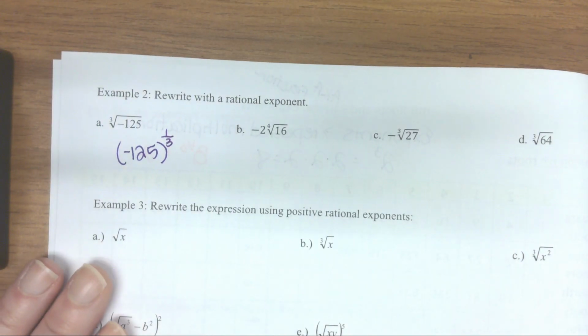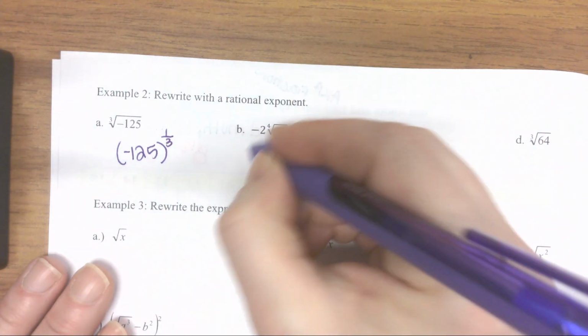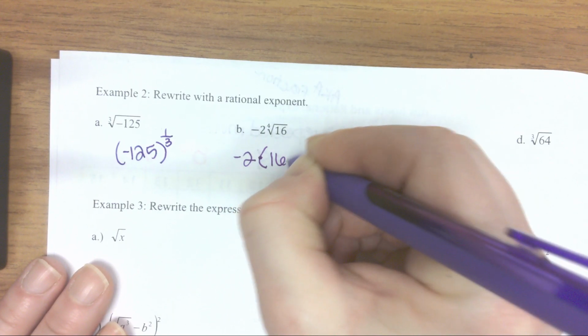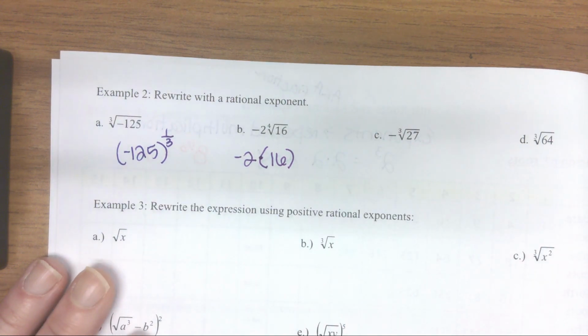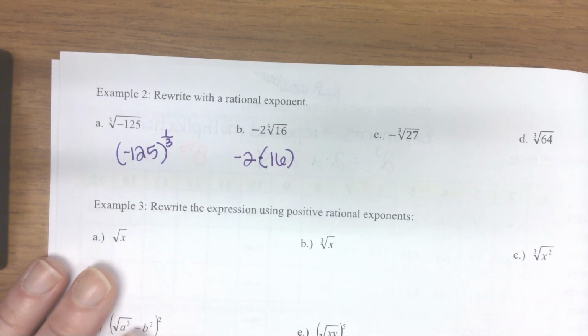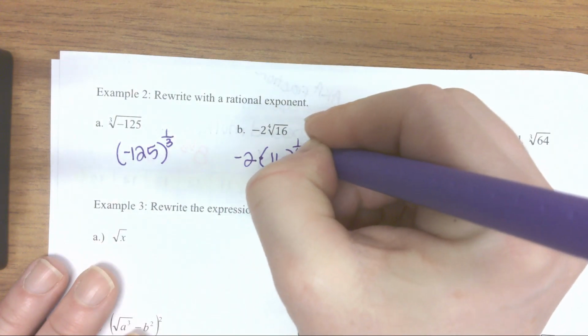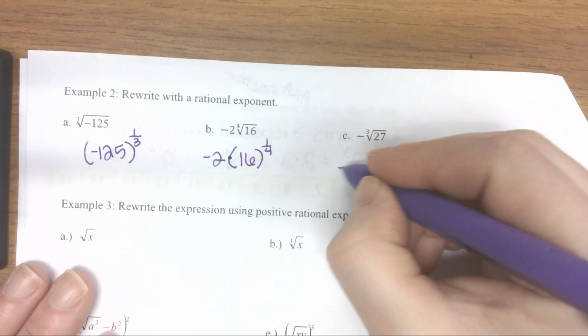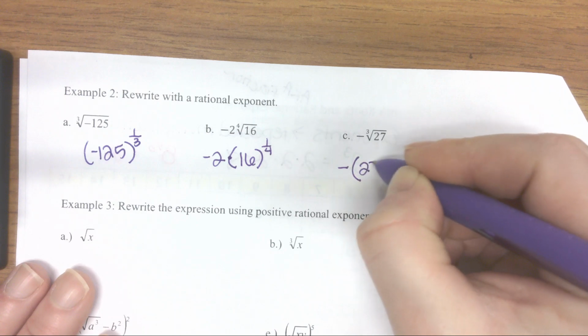What about something like this? Well, that's not raised to the exponent. This is -2 times 16. What would be the rational exponent on the 16? 1/4. This would be the opposite of 27 to the what?